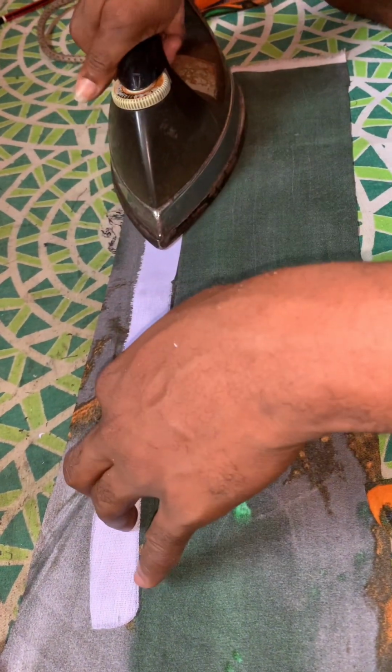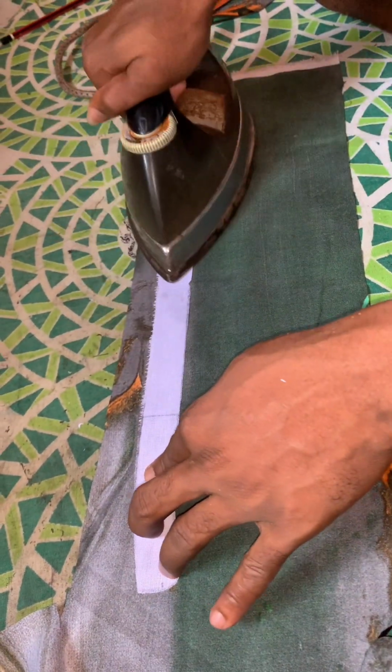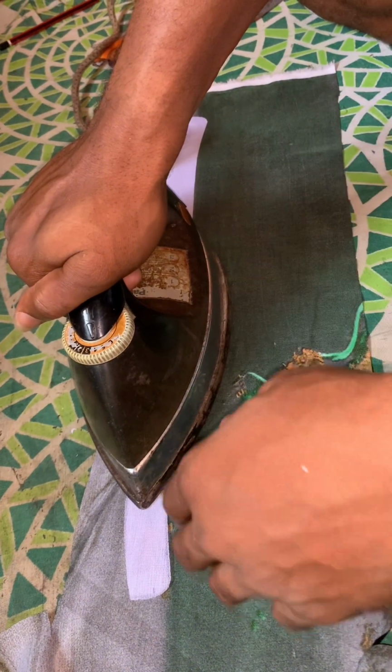So at this point, you just have to cover with half an inch of your material, as you can see. Okay, you just have an inch to iron the small one, then put your excess for cotton. Just watch the video carefully.